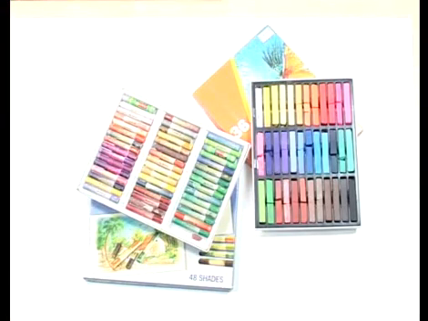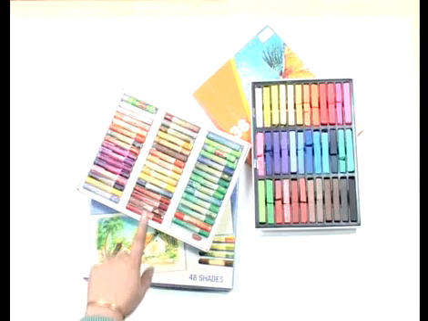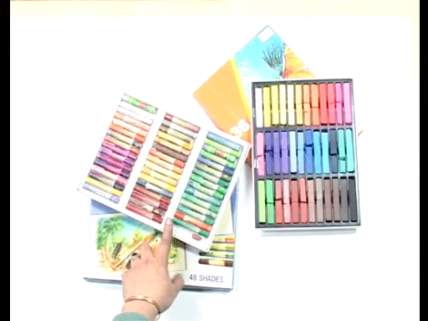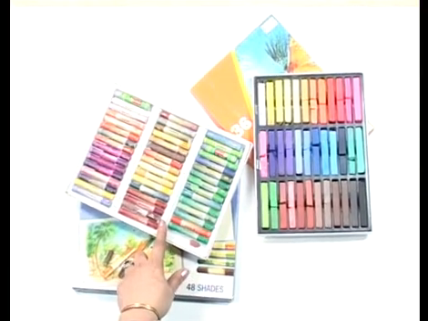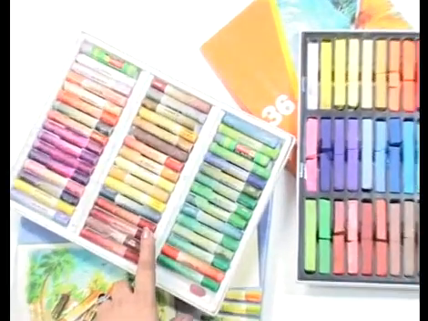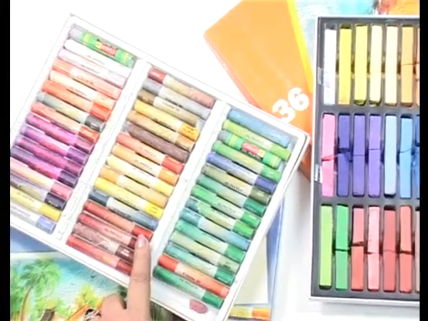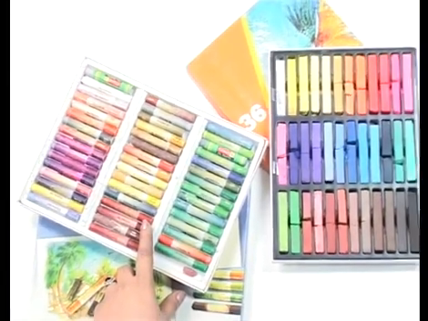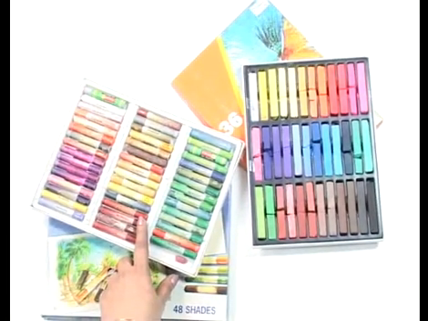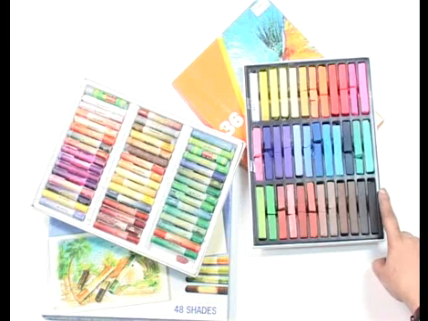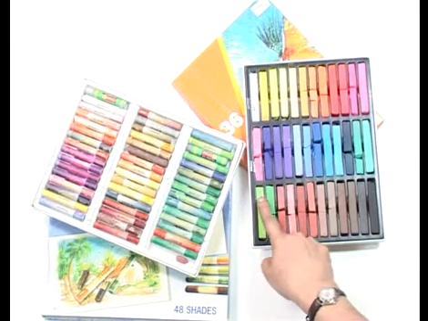Oil pastels are simply oil-based and are softer than dry pastels. They are oilier in consistency and do not blend as completely. Watercolor oil pastels give the watercolor effect.